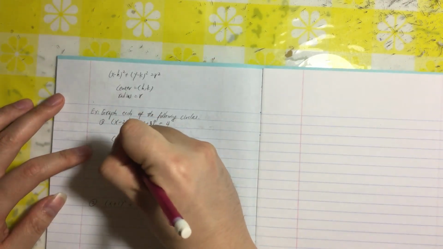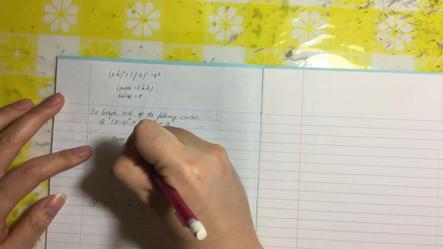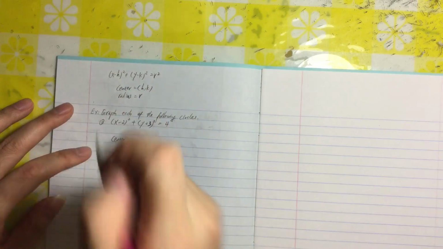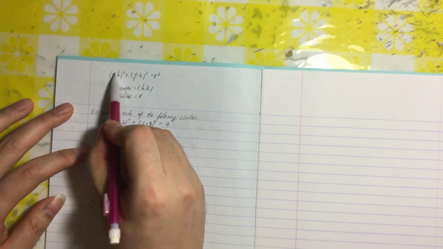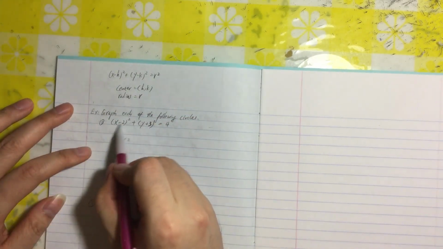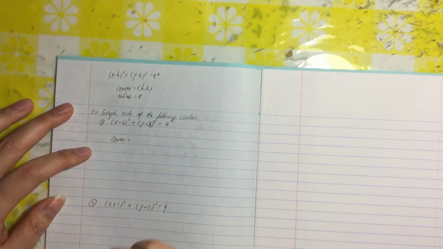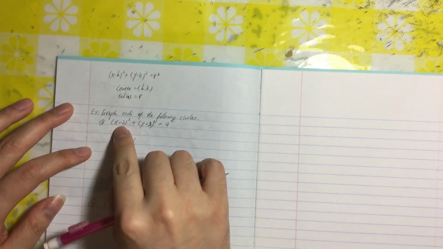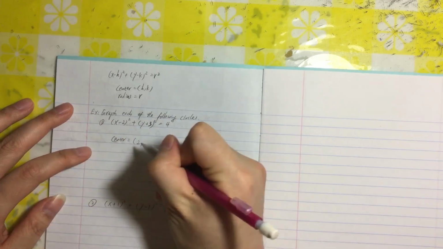What's the center of the circle? If we try to match the formula here, we can see that both h and k have a negative sign in the front. So for h and k, for the center, we must pick the opposite value. If the number here is negative 2, we pick positive 2 for the center.